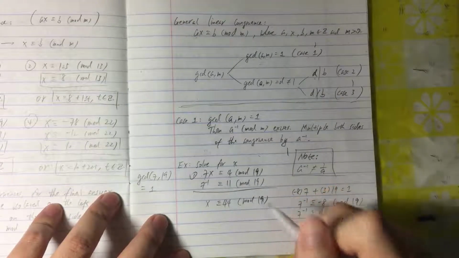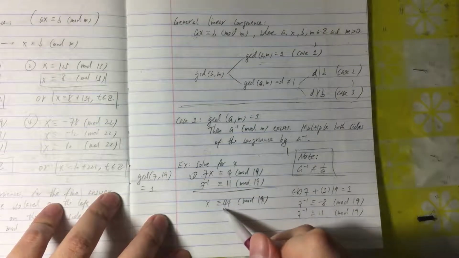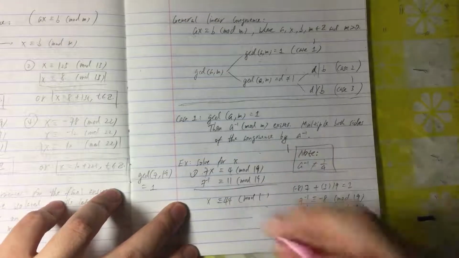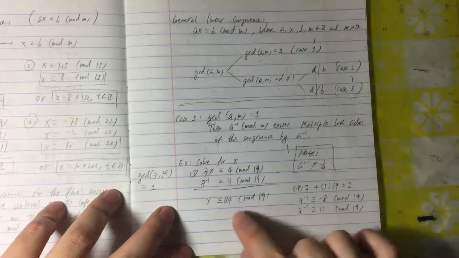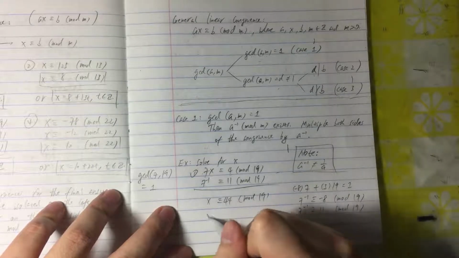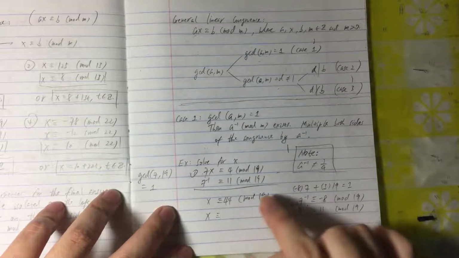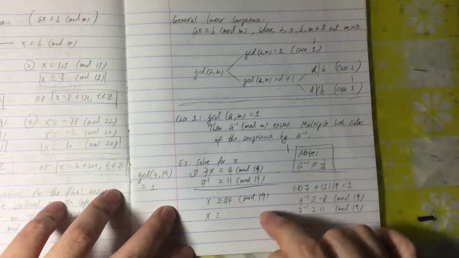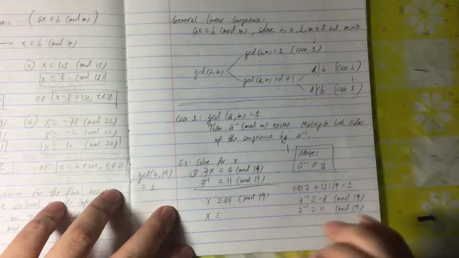For the final answer, we must have x on the left side, and the number on the right side must be the least non-negative residue mod 19. Since 44 is more than 19, it's not the least non-negative residue. In order to find it, take 44 divided by 19 and take the remainder. 19 goes into 44 two times. 2 times 19 is 38. 44 minus 38, the remainder is 6.